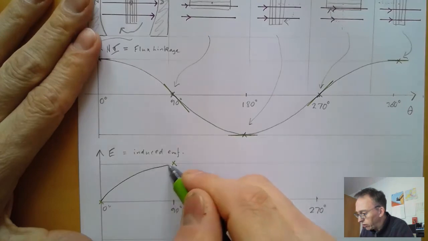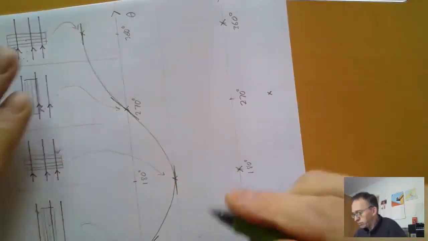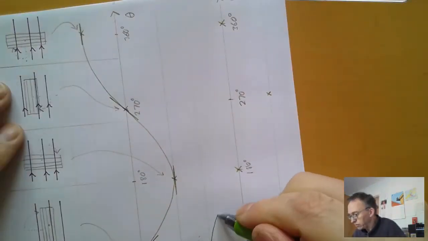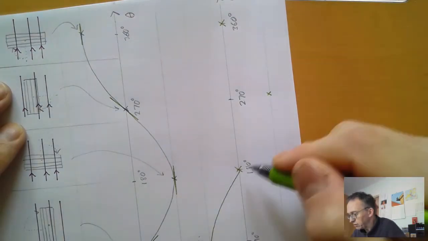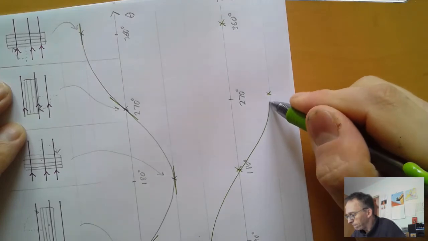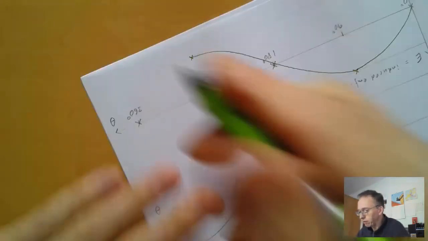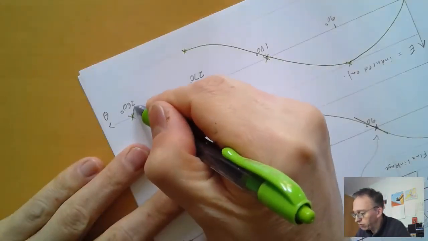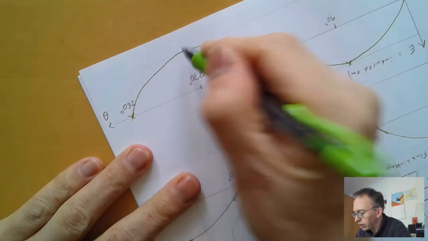So we can draw it like that. Like that. We've missed the point. Like that. And finally, upside down, I know, like that.